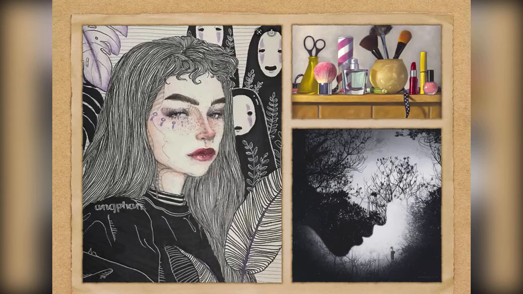And then in the bottom right, you can see that the face is actually made out of trees, and it's only halfway in. And finally, in the upper right, you can see the self-portrait is very symbolic in that the person themselves is not in the portrait, just the objects that the person uses.